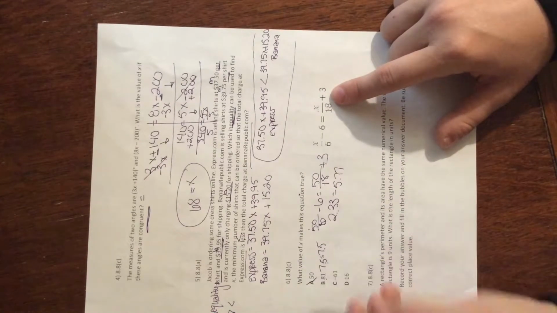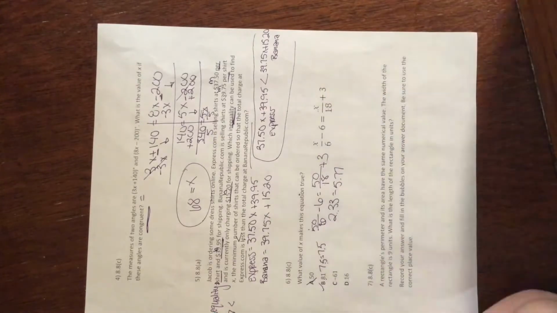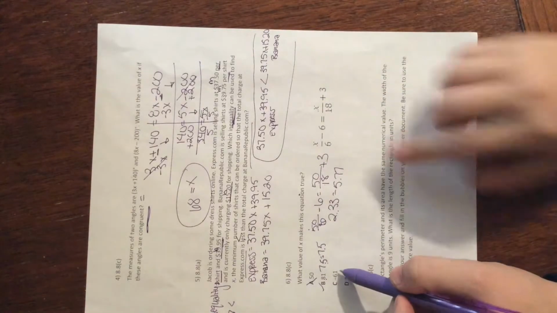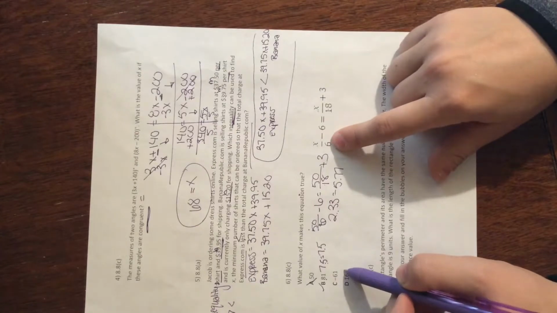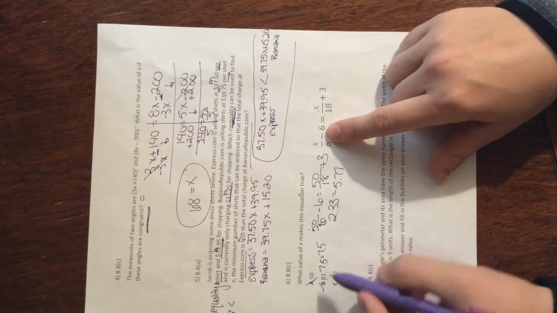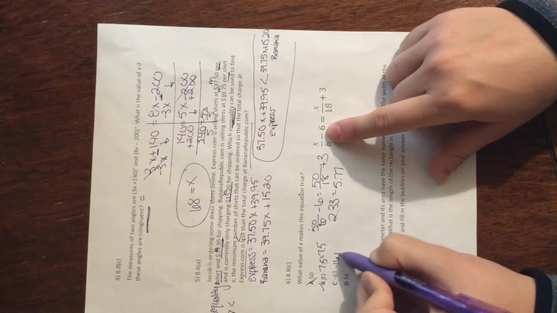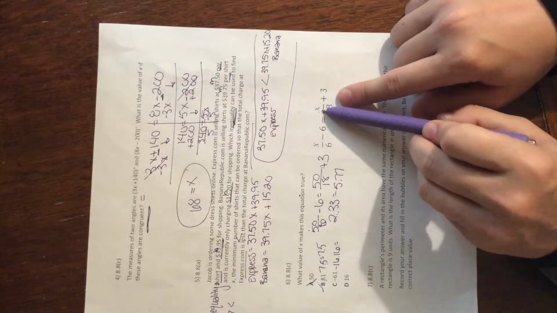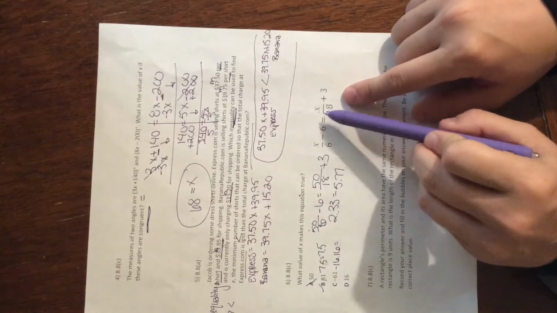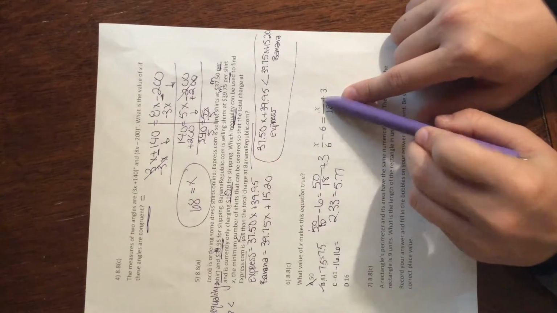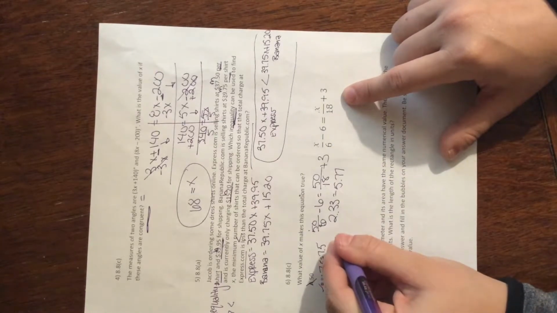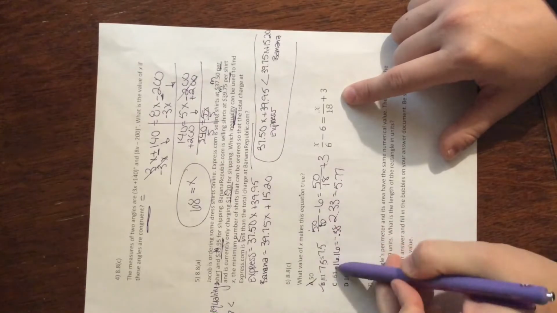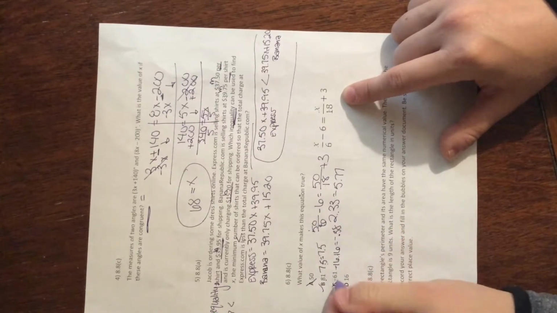These are equal, so I'm going to think that this is the correct answer, but I'm going to keep checking. So negative 61 divided by 6 minus 6, that equals negative 16.16. Then I plug in negative 61 here, so negative 61 divided by 18 plus 3, and that gives me negative 0.38. This is not equal.